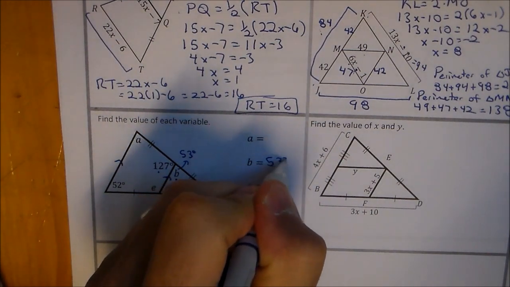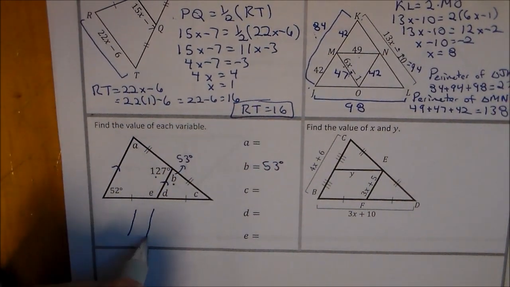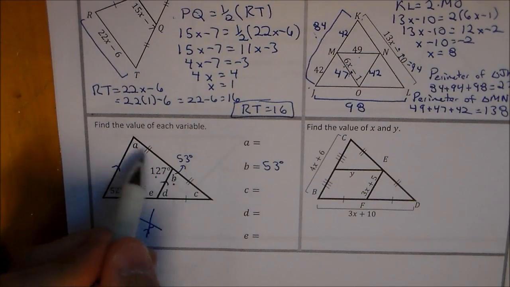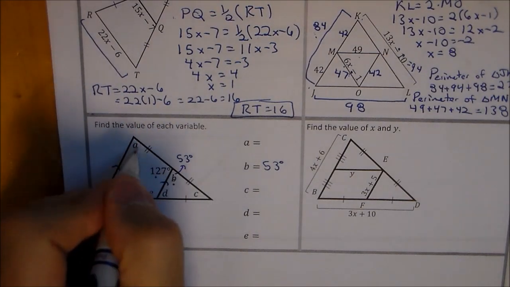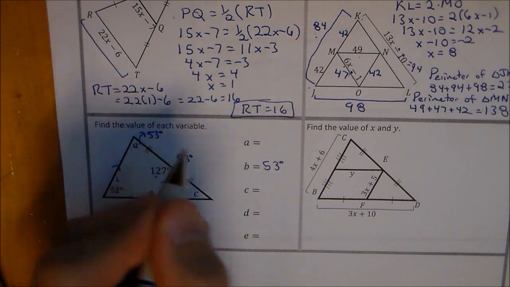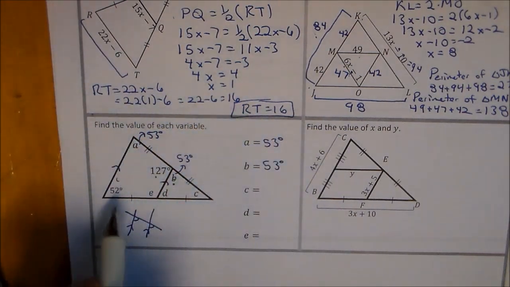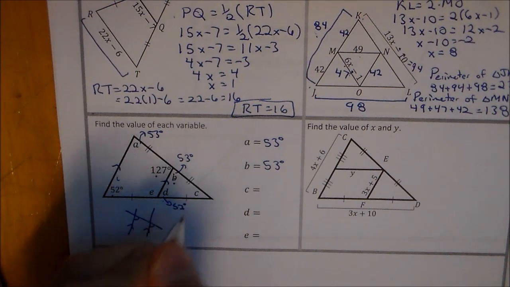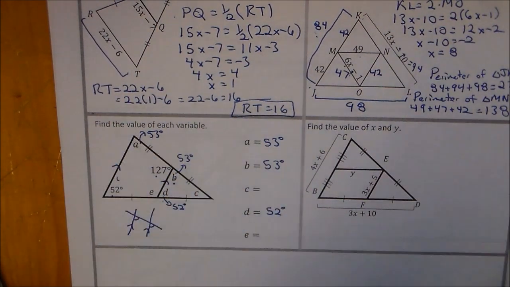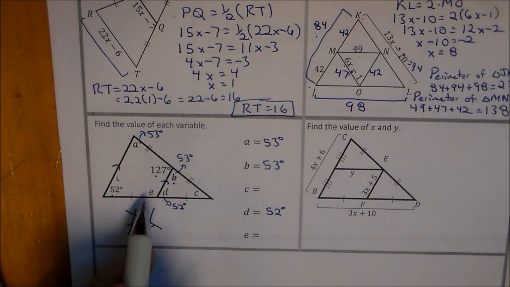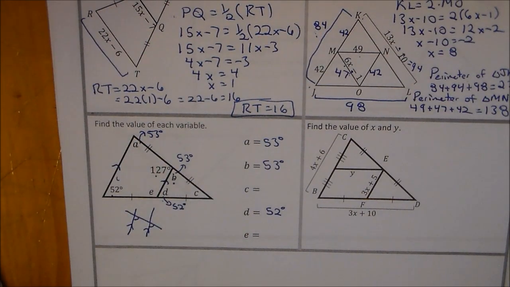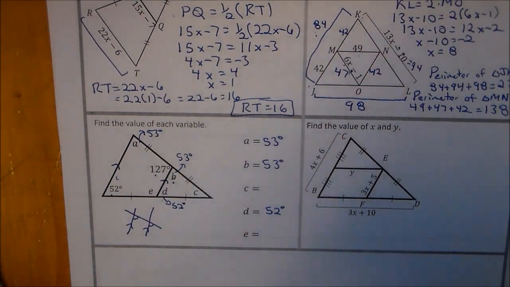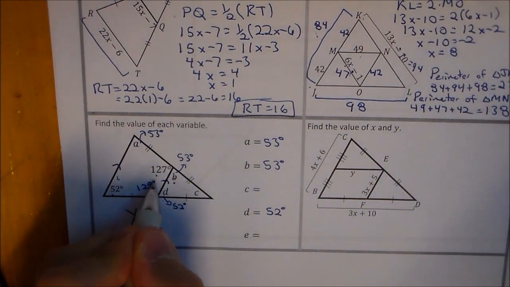Now, when I have parallel lines, and I have angles in the same location, we call them corresponding angles, which is what I have between A and B. Parallel lines, same location. So A is also 53 degrees. We have another set that work that way, so the 52 and D are both corresponding, so D is 52. If I know that D is 52, I can do 180 minus 52, because I have a linear pair, to find that E is 128 degrees.